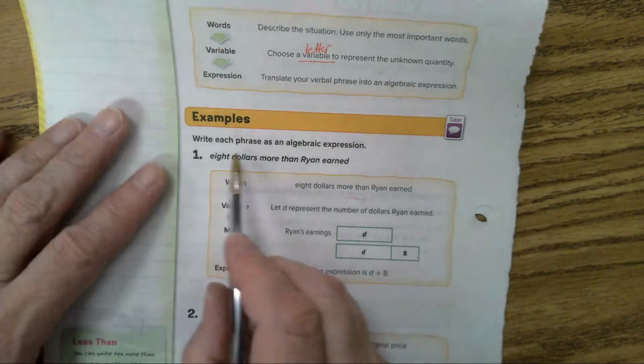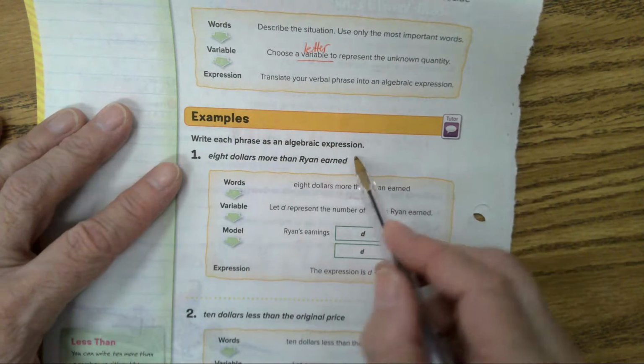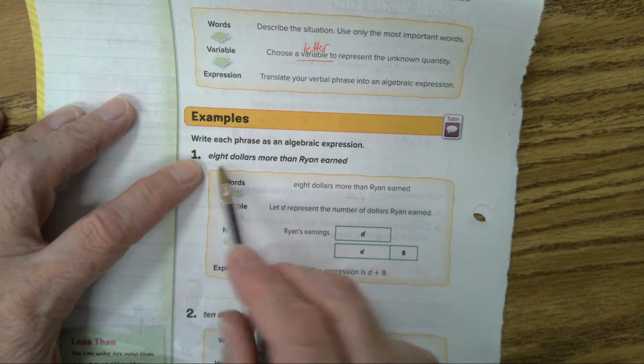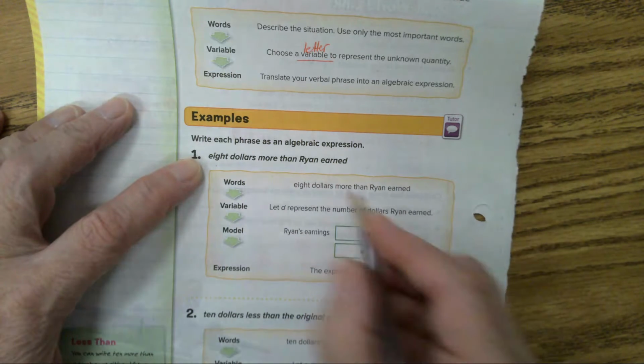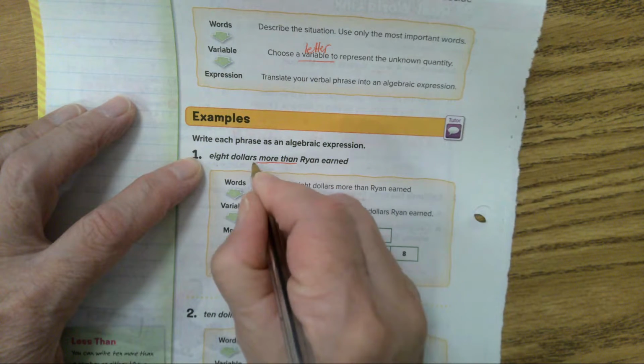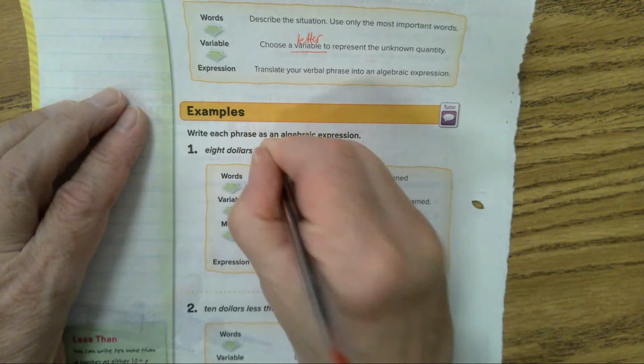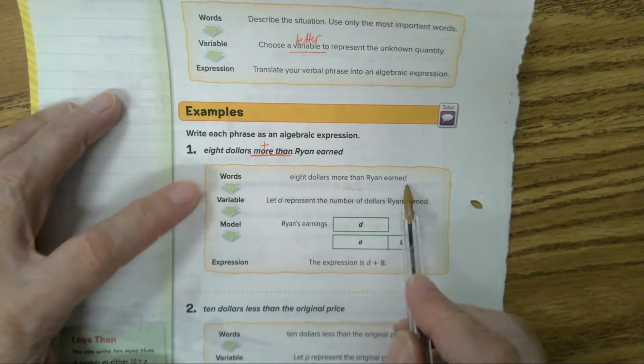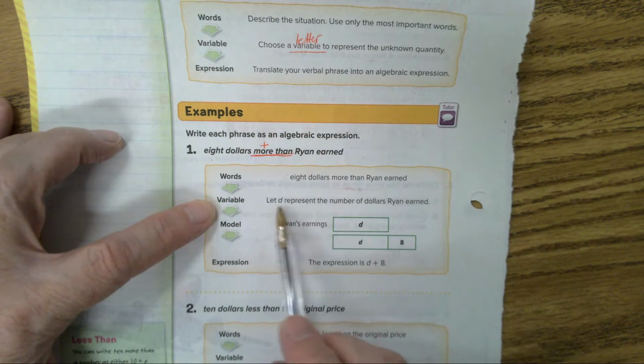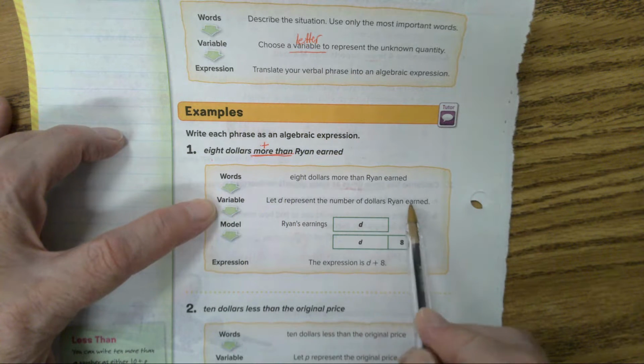In example 1, write each phrase as an algebraic expression. $8 more than Ryan earned. More than are keywords. What do you do for more than? Add, subtract, multiply, or divide, kids? More. Add, thank you. We're going to add. So $8 more than Ryan earned. The variable. Let D represent the number of dollars.